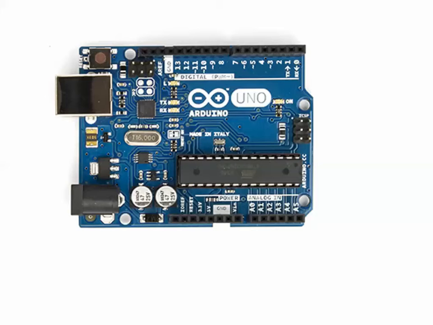So with this, let me go to the software side of it. This is the hardware part, what the board is all about. And next is how to write a program and how to upload your written program to this board. So that is the next step.